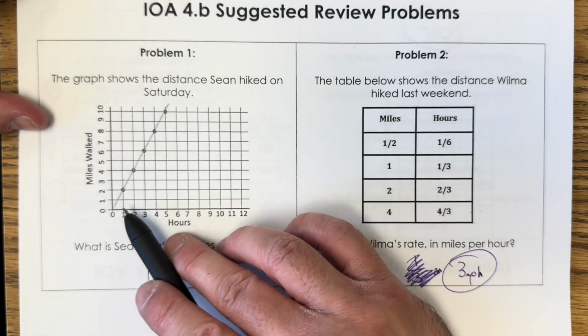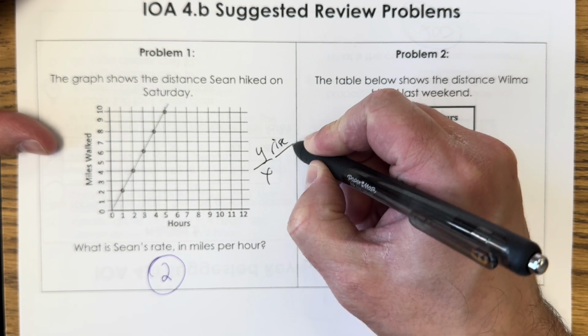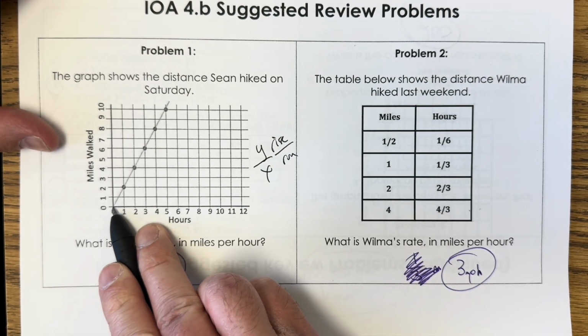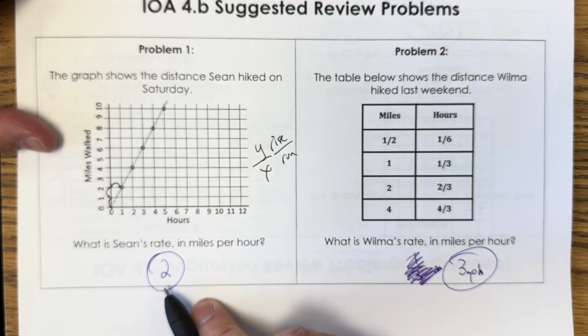What's the rate in miles per hour? The rate is the slope. So it's going to be y over x, or rise over run. So from 0, 0, I went up 2 and right 1. So up 2, right 1. So the rate is 2.